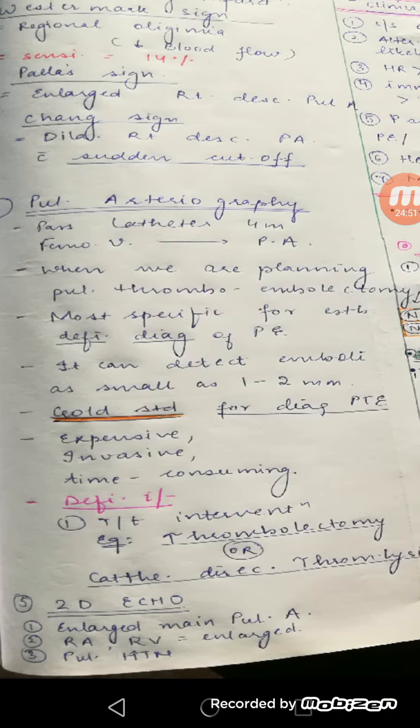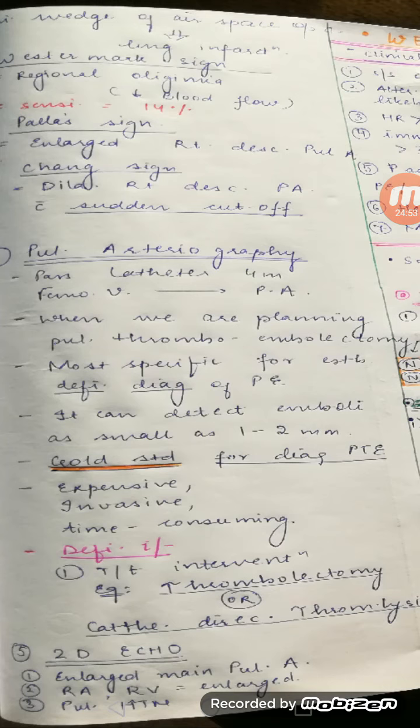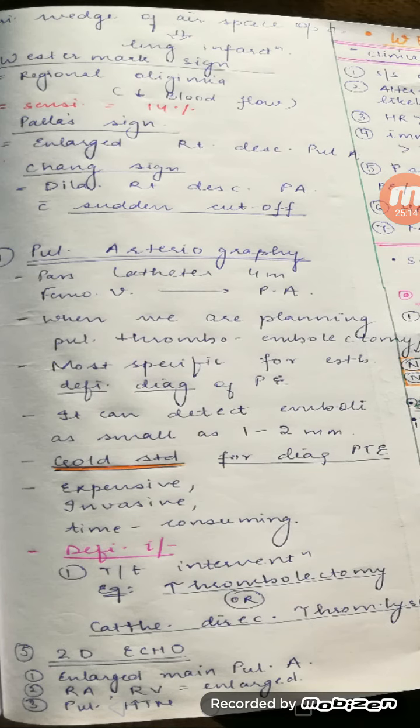arteriography. The last is 2D echo. 2D echo is a very good test. In 2D echo, I told you in the earlier lecture, we see the McCullum's sign. Come on, who remembers the McCullum sign? McCullum sign, that is right ventricular wall hypokinesia. Where is the right ventricular apex? The apex is having a normal mobility, but the right ventricular wall is having a hypokinesia. That is echo. Other things are that in echo you can find the enlarged main pulmonary artery.